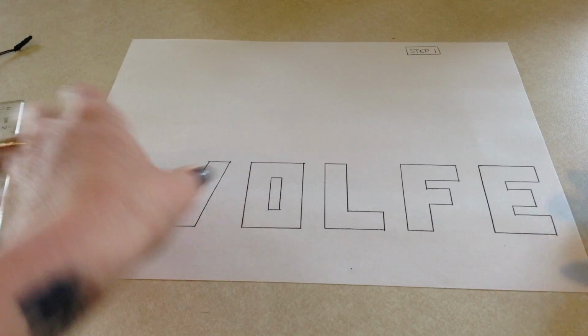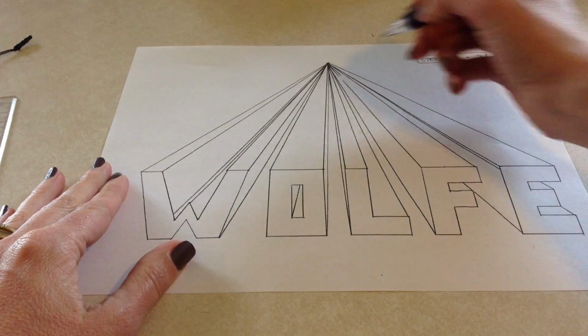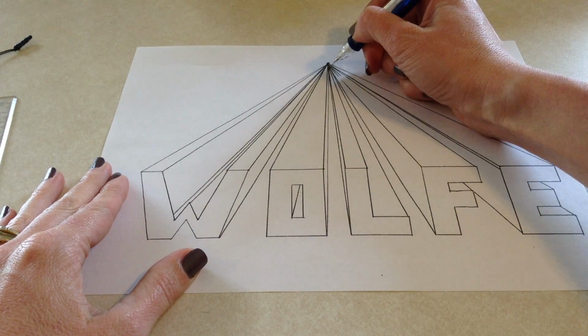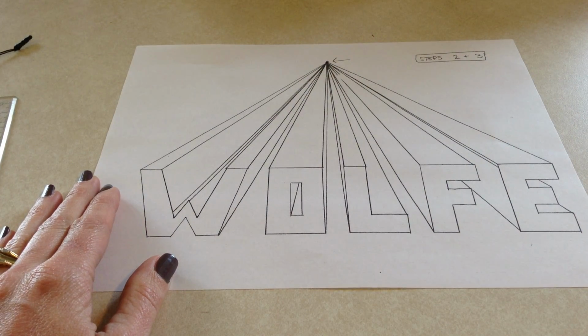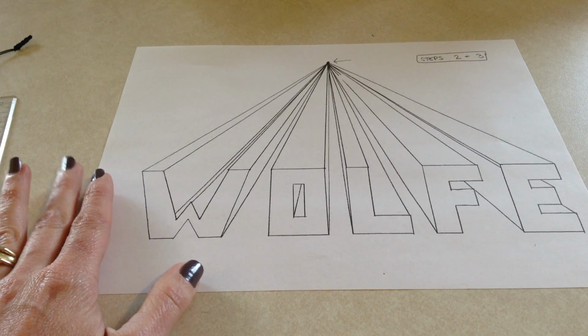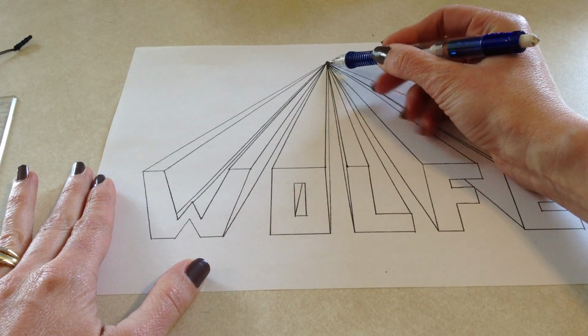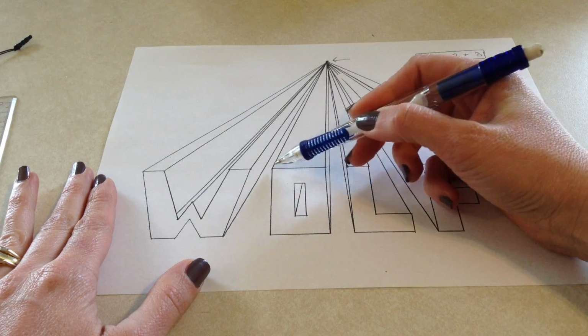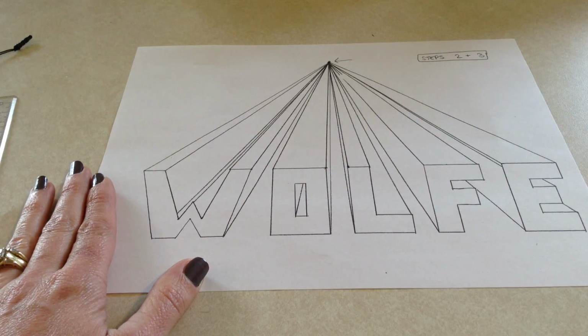Step 2, you're going to draw a vanishing point. This is your vanishing point. You choose one point, and then you're going to connect each vertex of the letter with a straight line going all the way to the vanishing point. Notice, each vertex goes all the way to the vanishing point.